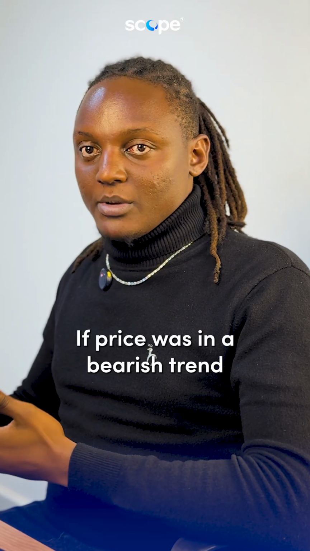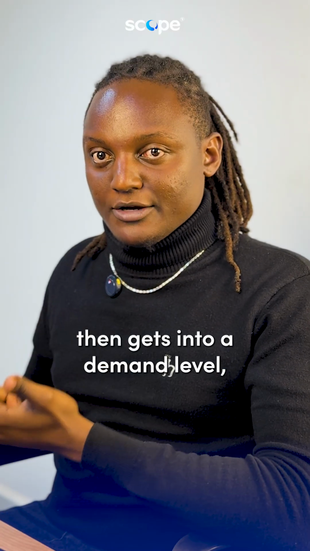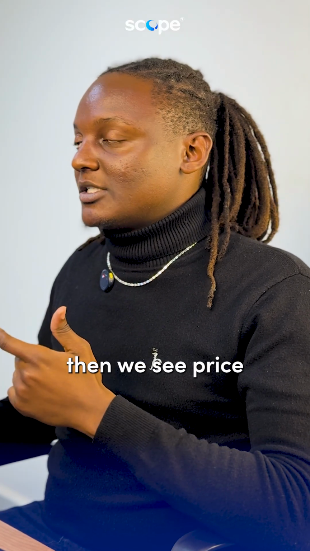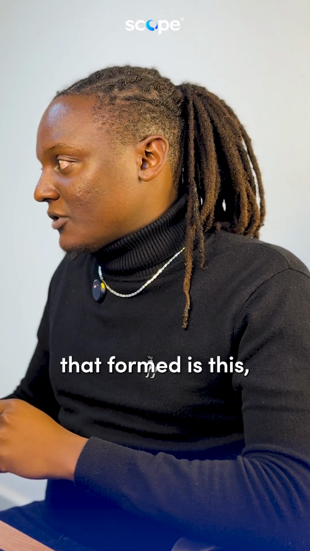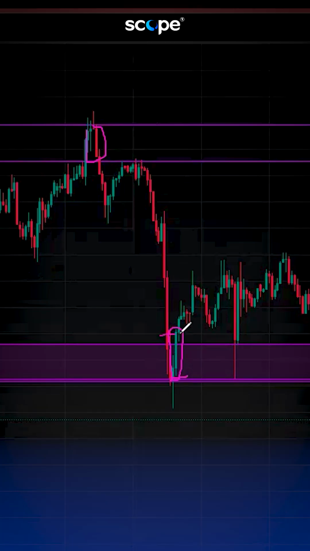If price was in a bearish trend, then gets into a demand level, then we see price form that rejection wick, candle close inside the zone. Then the next action that forms is this bullish engulfing candle with a candle close above the zone. Then that shows that the sellers are now getting out of the market. It is now the buyers that are coming in strongly into the market.